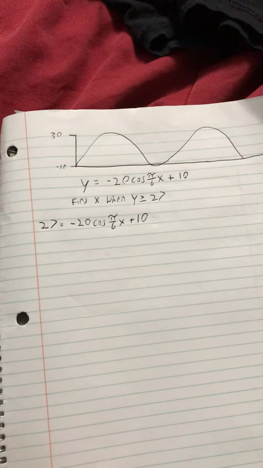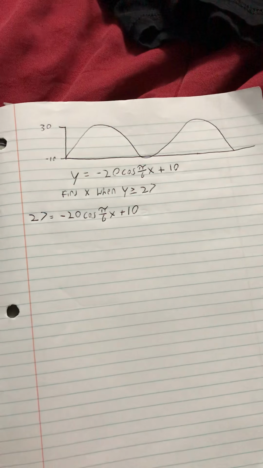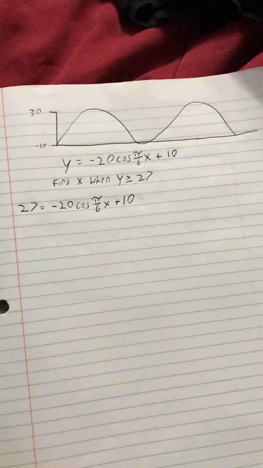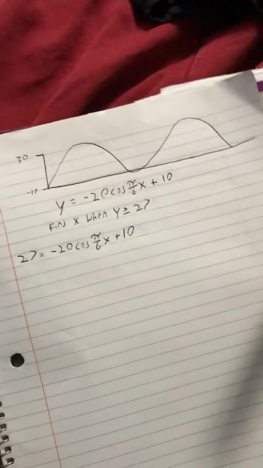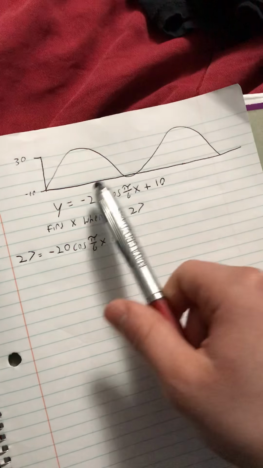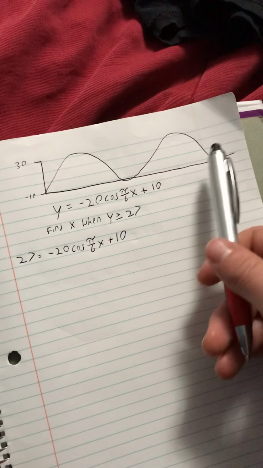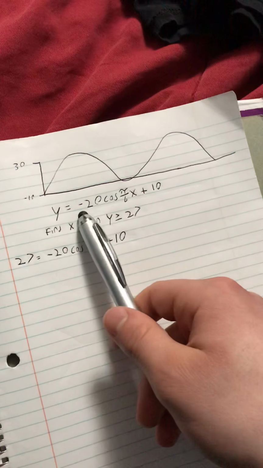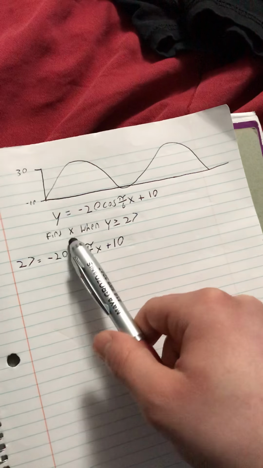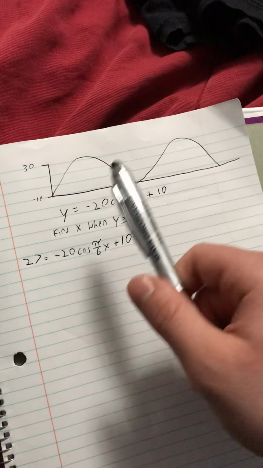So today I remembered a question that I was asked in my trigonometry test, and it was a big section of my final exam. So I think it's a pretty cool question. It's a good thinking question. Basically, you'll be given an equation, or in a word problem, you'll get an equation that you should probably figure out, and then it'll ask you to find the x values for when y is greater than a certain point. So I'm going to show you how to do this.